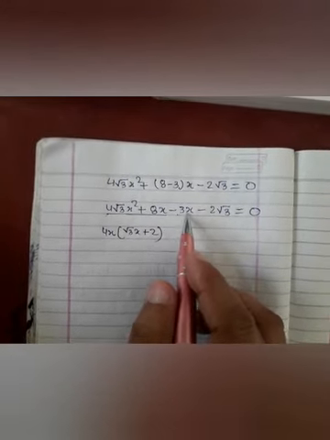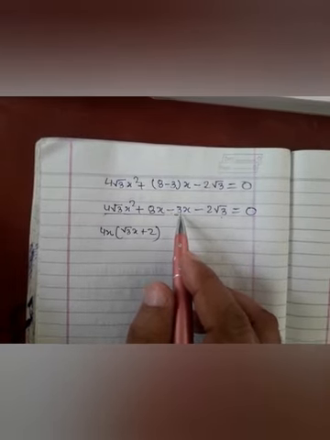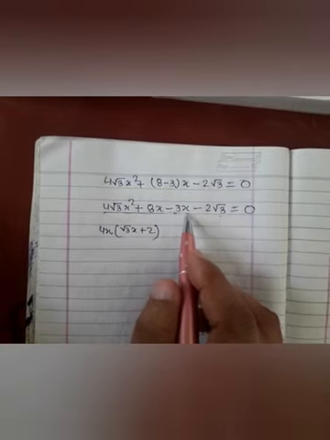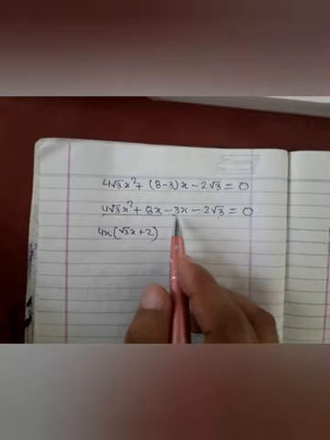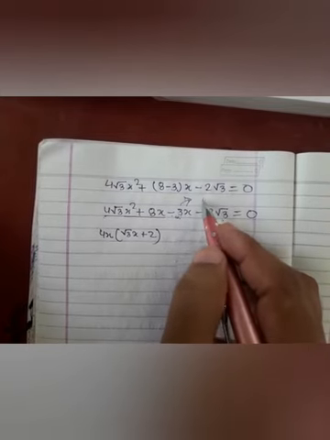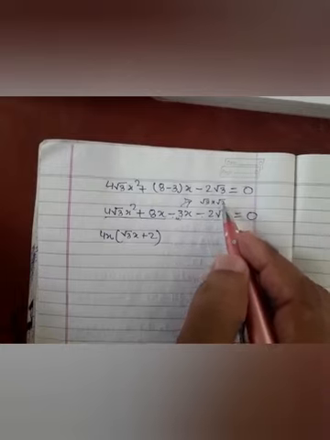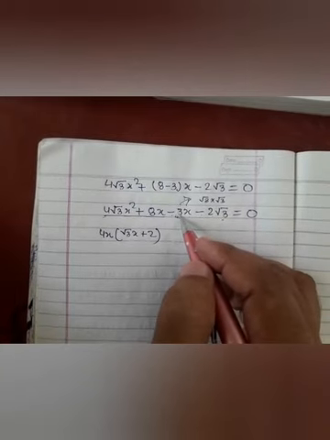Now look here, the common factor is minus 3x minus 2 root 3. Root 3 into root 3 we get as 3.